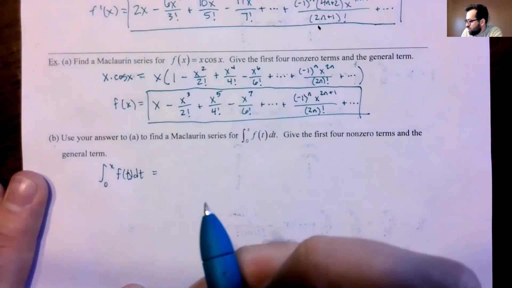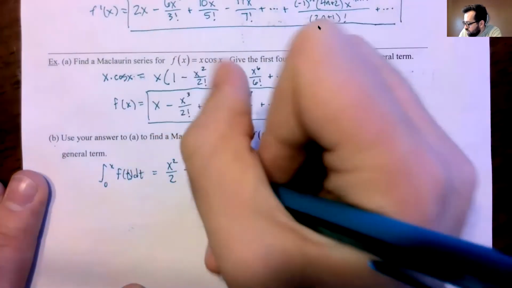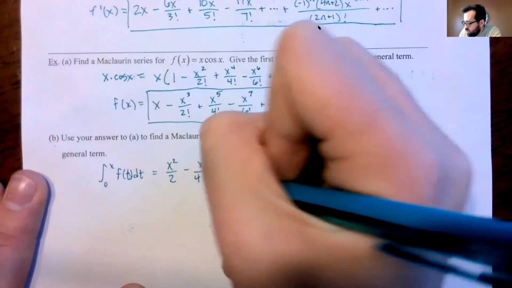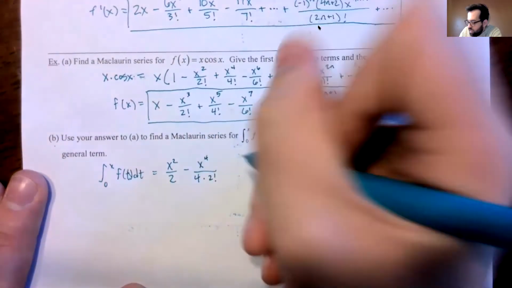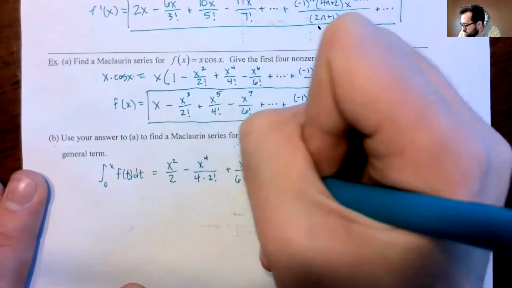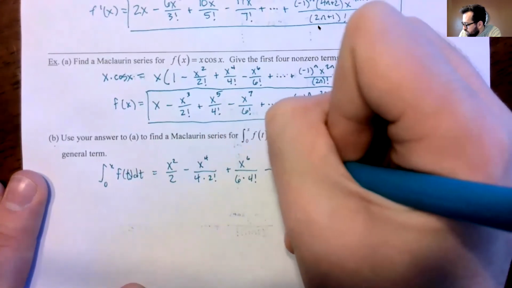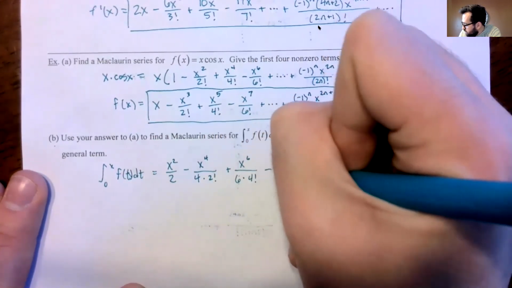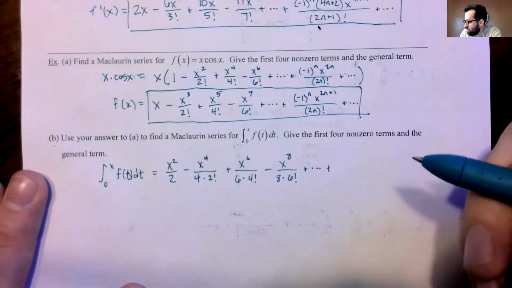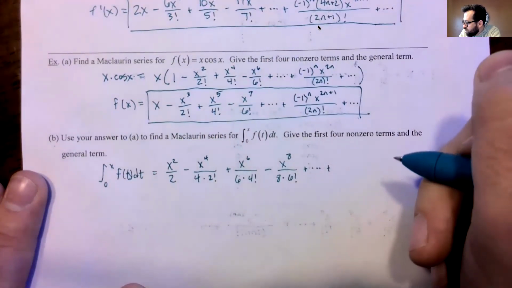So this first term is going to become x squared over 2. The second term is going to become x to the 4th. We have to divide by the new exponent, and there was already a 2 factorial under there. The next term is going to become x to the 6th over 6 times 4 factorial. The next term is going to become minus x to the 8th over 8 times 6 factorial. And you can see this kind of leads to some very interesting patterns. We've got this pattern of even numbers going on in our denominator. But let's see, what's our general term going to be?